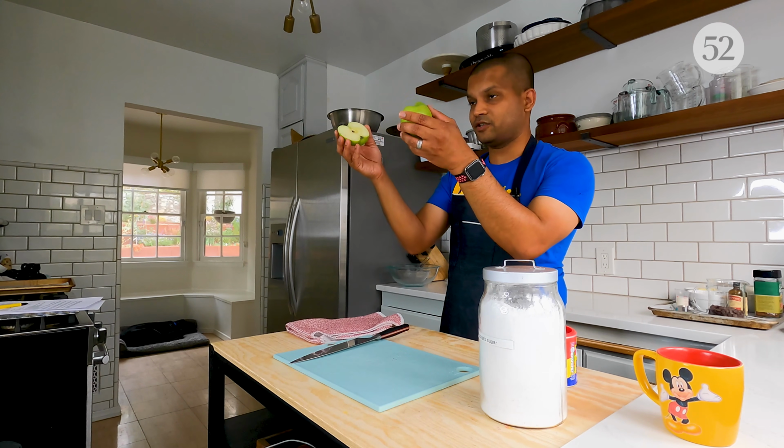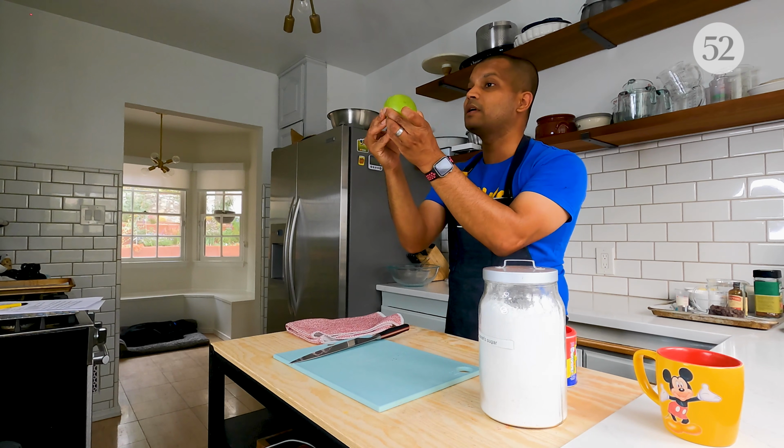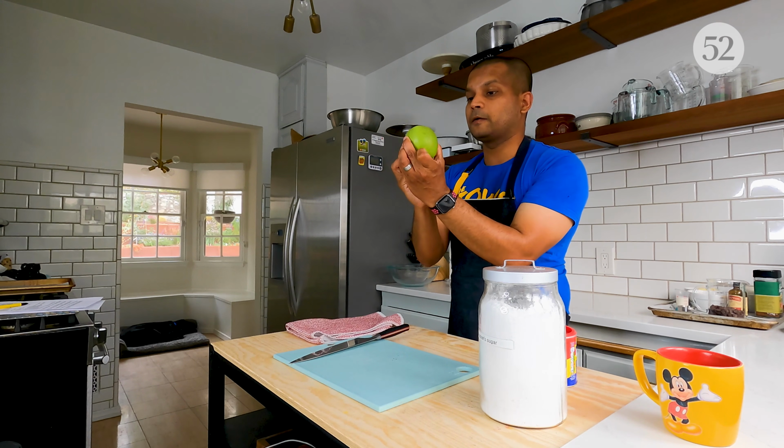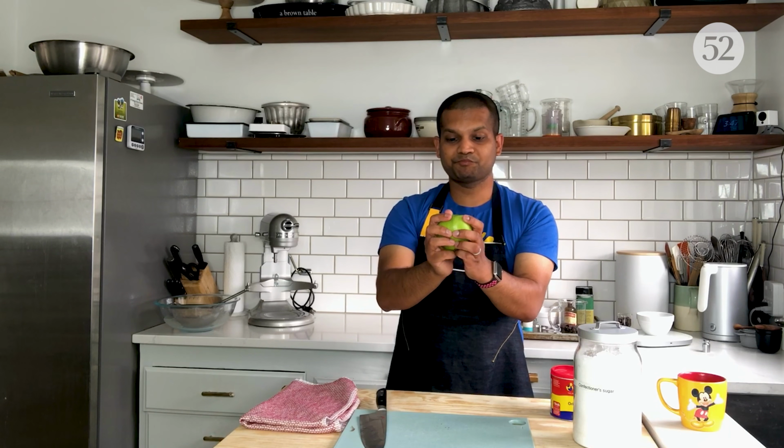Now if we don't add anything and just add water, they'll come together, they'll form a tight bond, and they form gluten. Gluten is what makes a cookie, or rather bread, chewy. We want those proteins to come together and make a chewy structure.